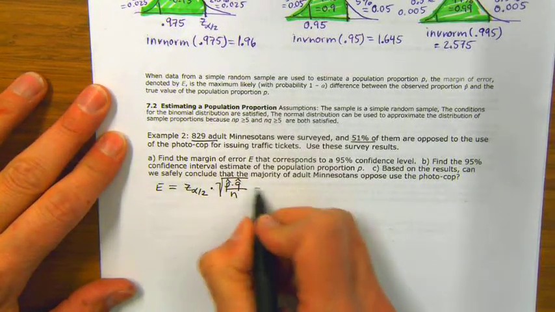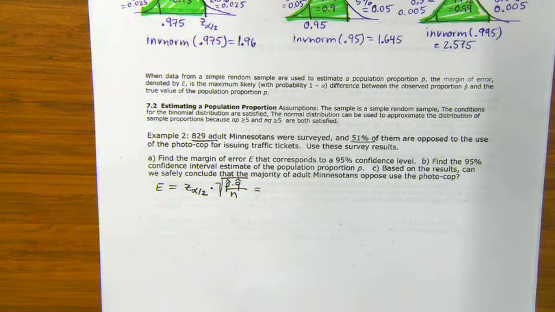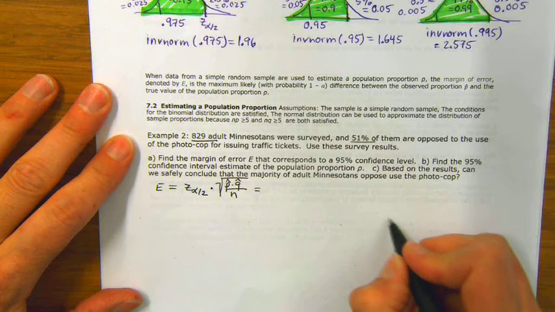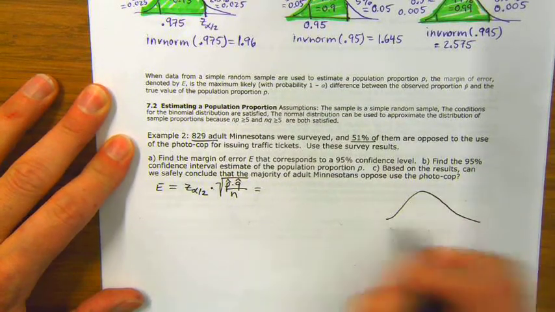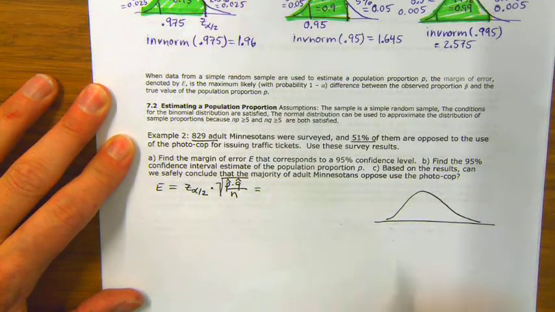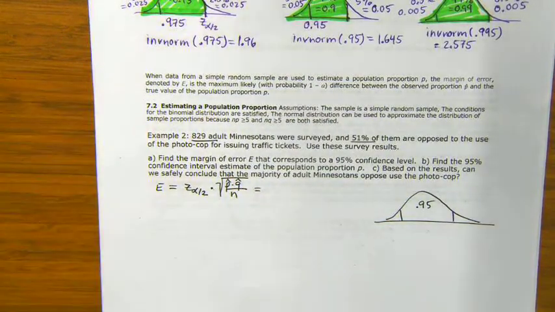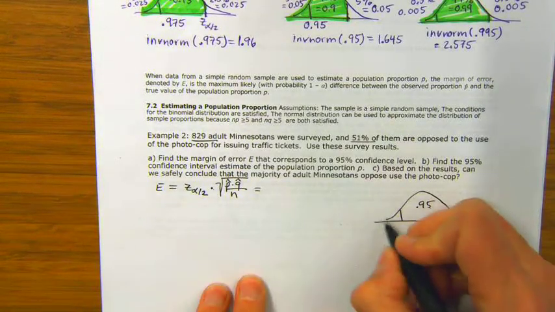Okay, so what's our critical value for a 95% confidence level? Yes, it's 1.96. We found that last time, right? So just to remember, over here we have our normal curve. We have our middle, which is the 0.95. That leaves us 5% in the 2 tails, or 2.5% in each.